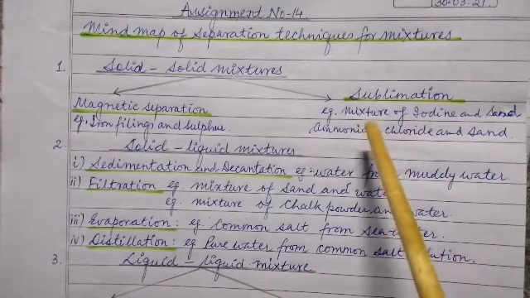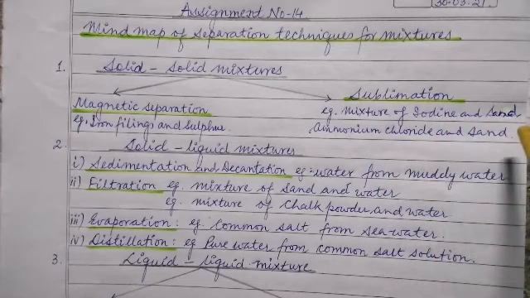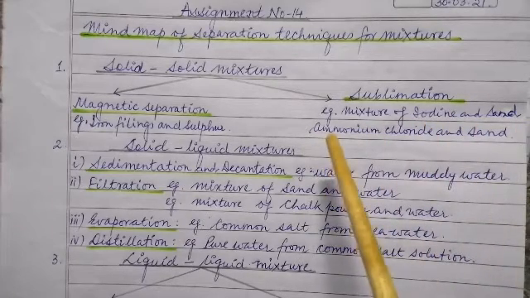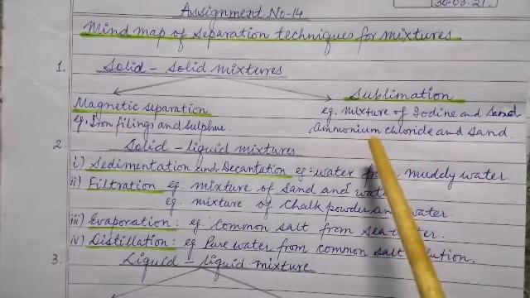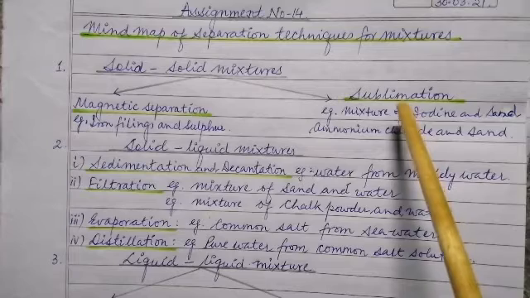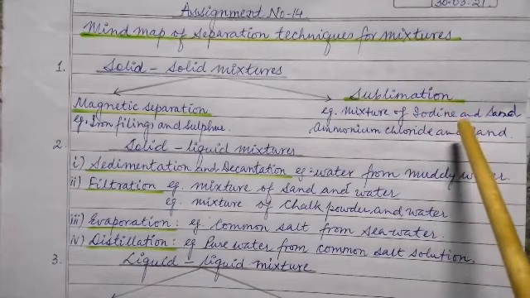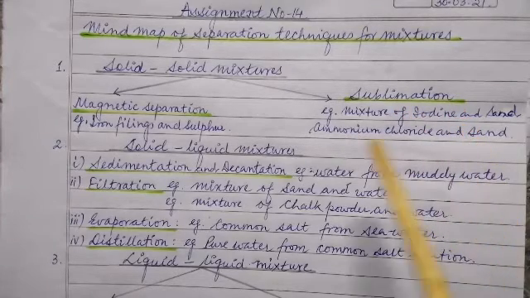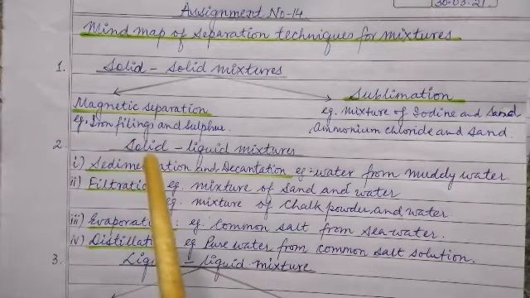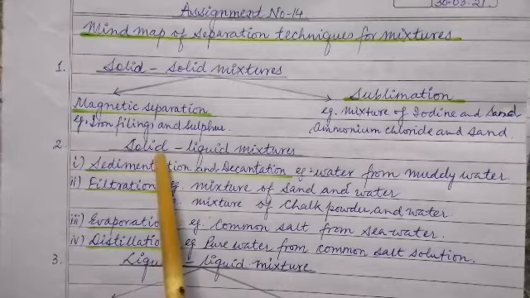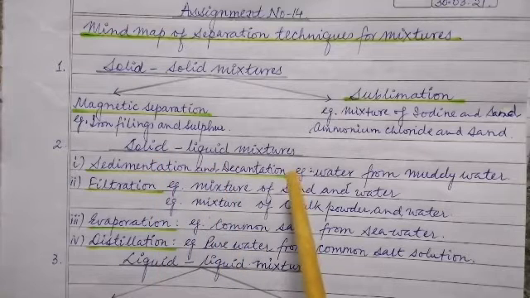For example, a mixture of iodine and sand, a mixture of ammonium chloride and sand. Ammonium chloride is the subliming substance. So the method of separation is sublimation. Are you with me?